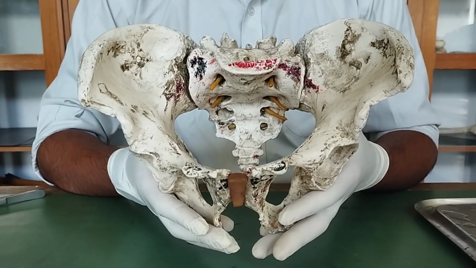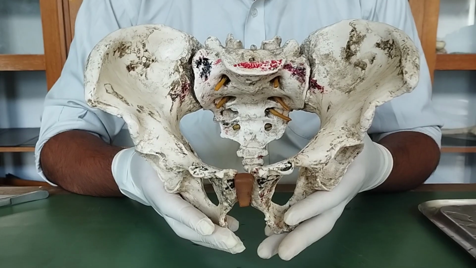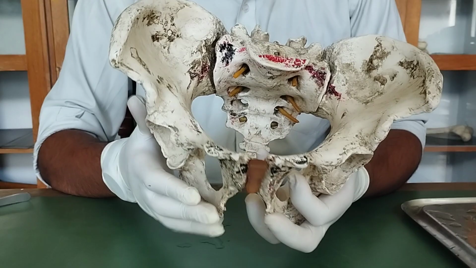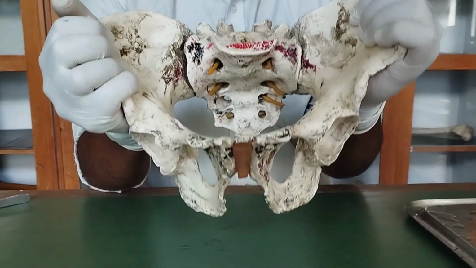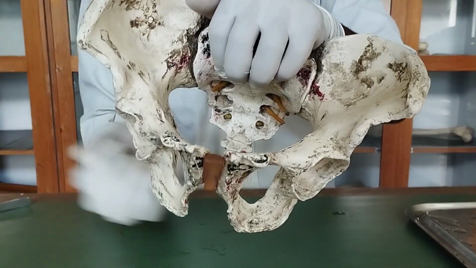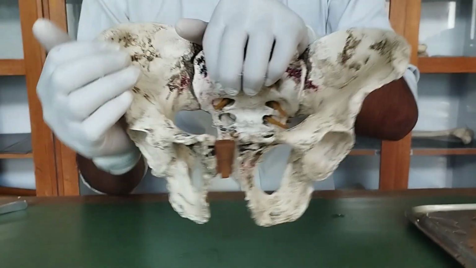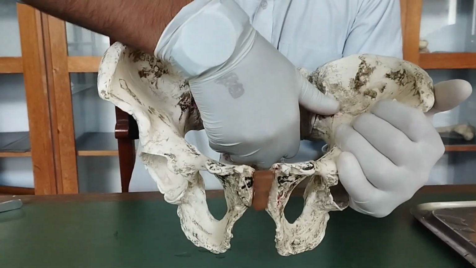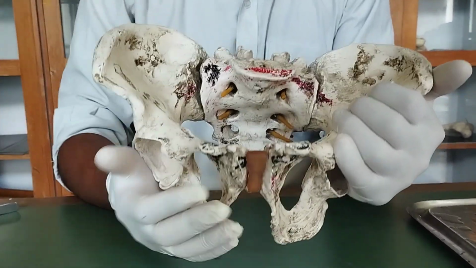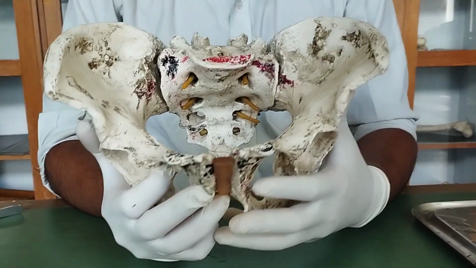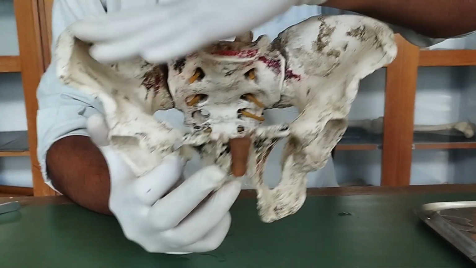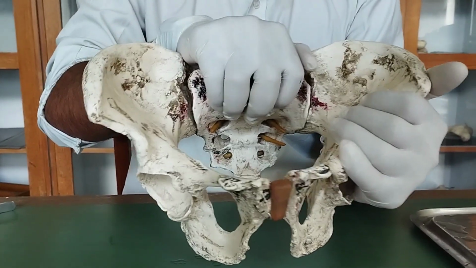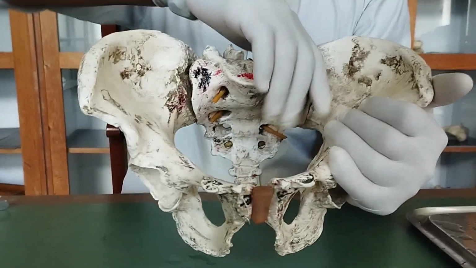So the given specimen is bony pelvis. So let's start our topic. Bony pelvis is made up of 4 bones: 2 hip bones, sacrum and coccyx. It contains pelvic viscera: bladder, rectum, uterus in female. Pelvis supports the weight of the body and transmits it to the lower limb by sacrum, sacroiliac joint and hip bone.